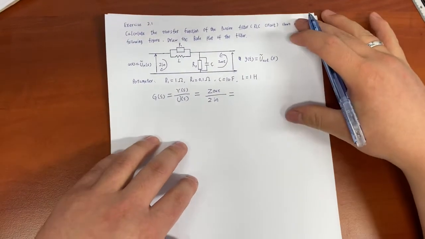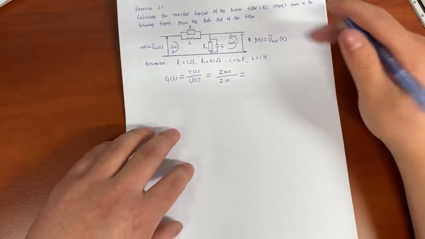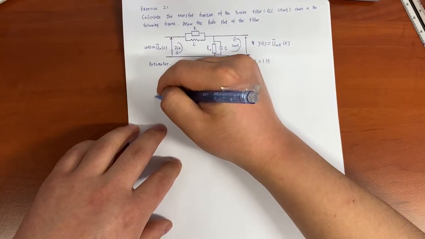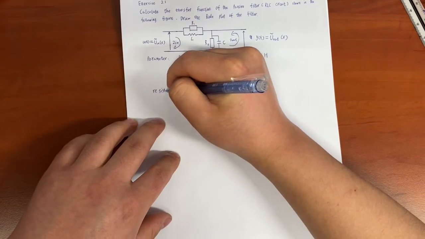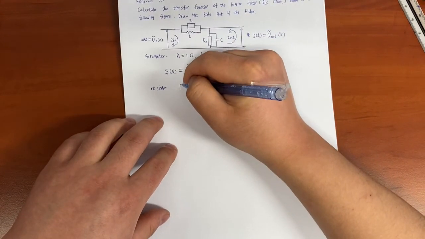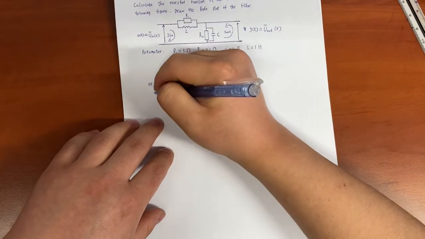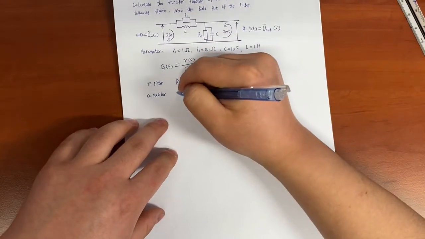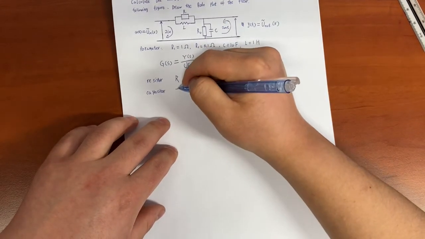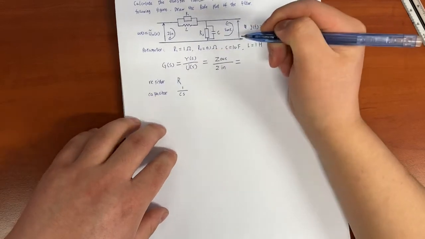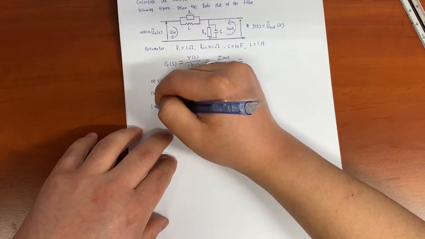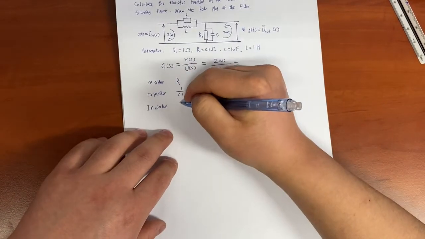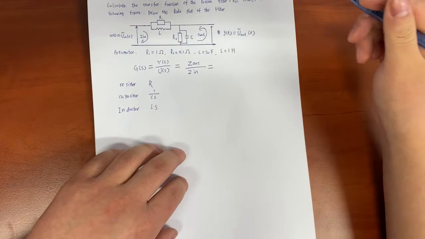And first, let's recall the impedance in the frequency domain. The resistor in the frequency domain is R, the capacitor is 1 divided by Cs, and the inductor in the frequency domain is Ls.